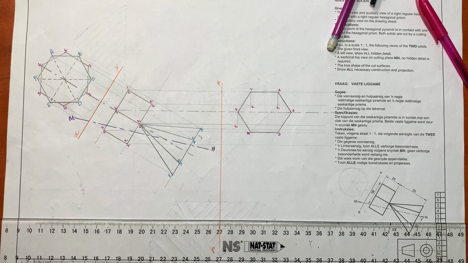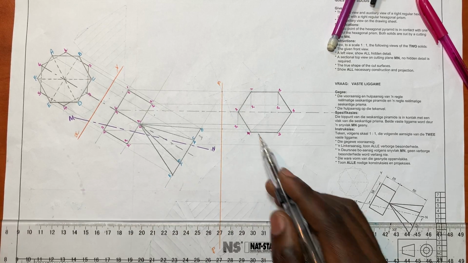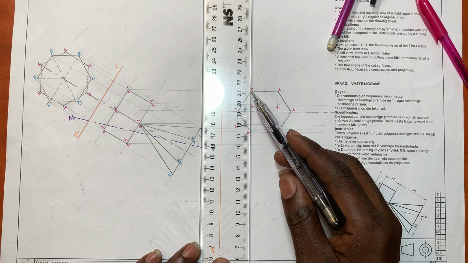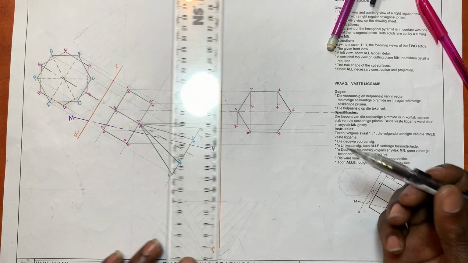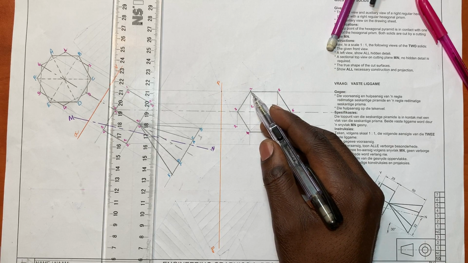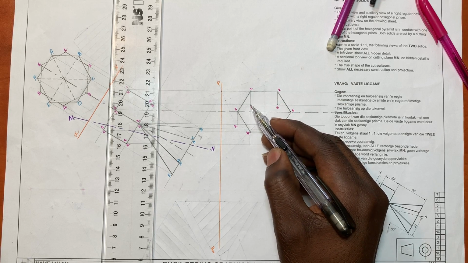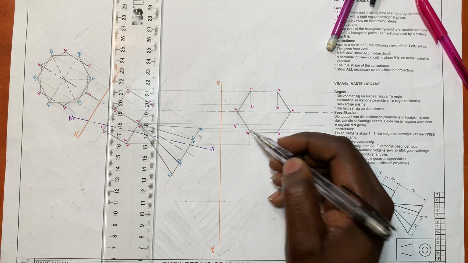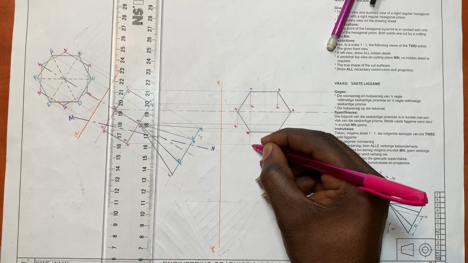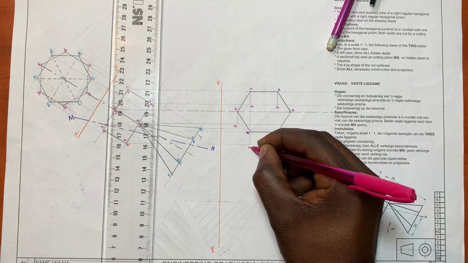Understand? So the 4 below, take this one just down up to right here. You can actually see that it is in the same line with the 2 up, which is the 2 below, and with the 4 up, with the 4 below. So this is going to be your point 4 below.